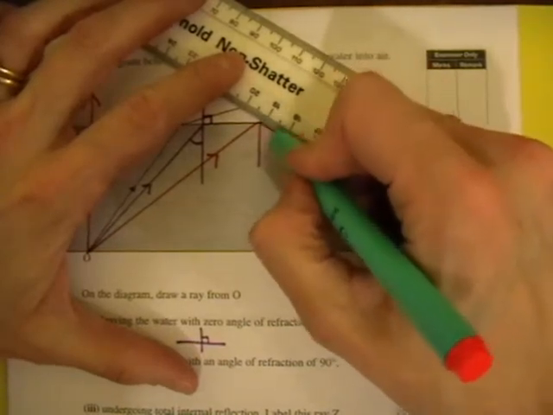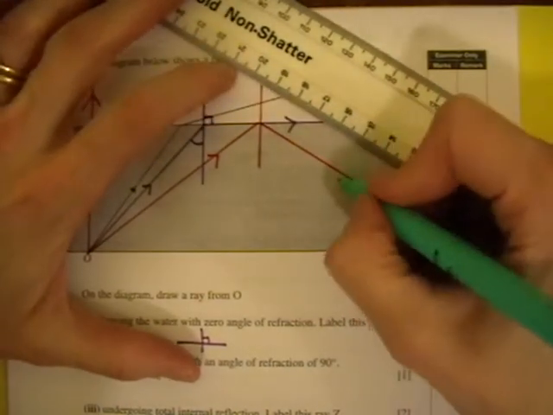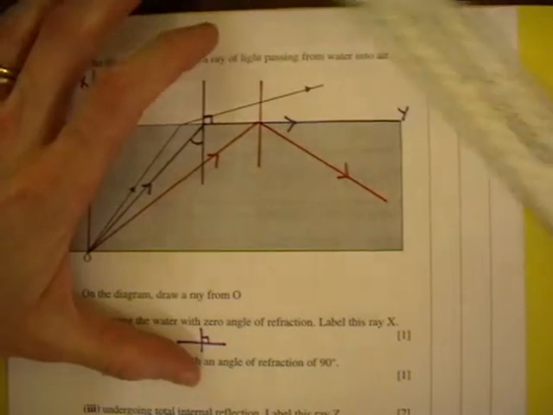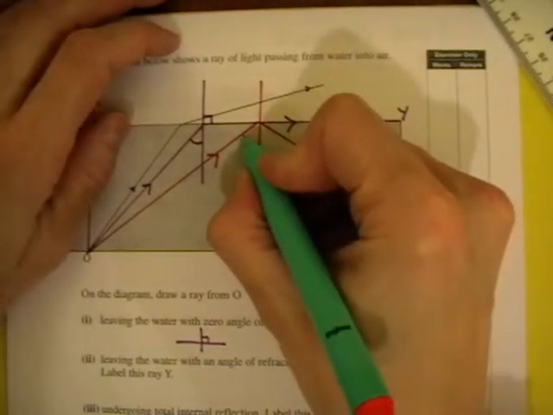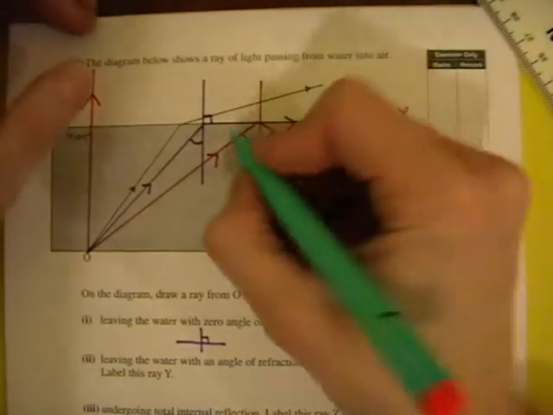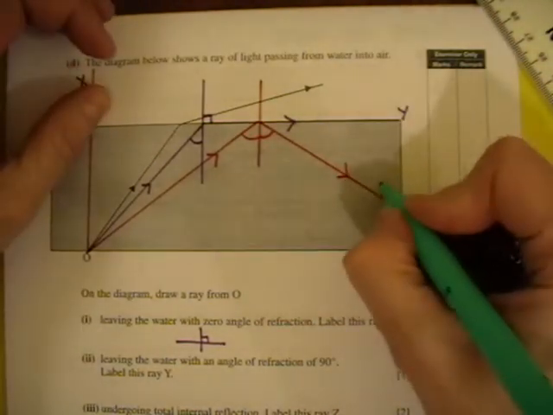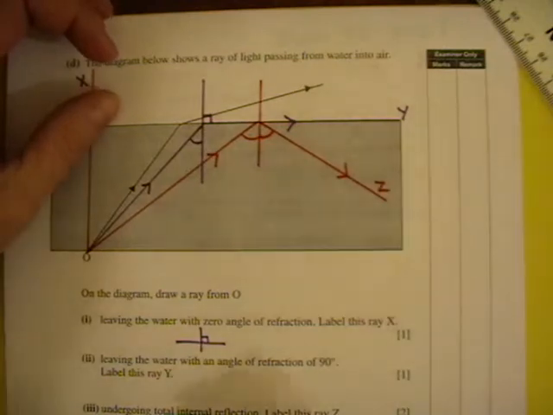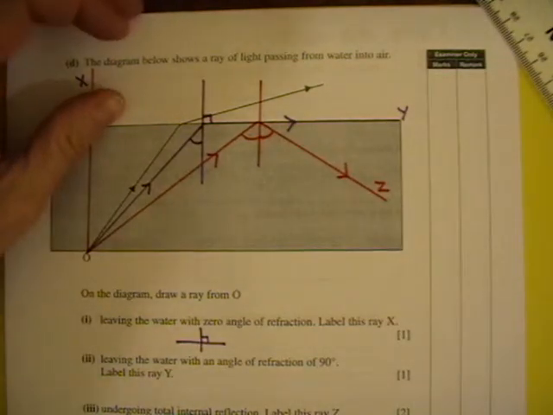You could use a protractor to do this properly, but they will give you that if it looks fairly good. So that I and that R have to be roughly the same to obey the law of reflection, and label it Z.